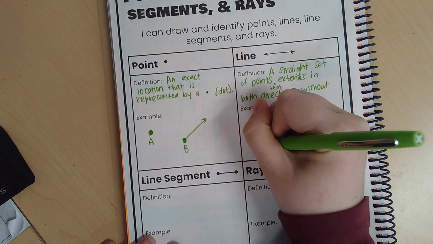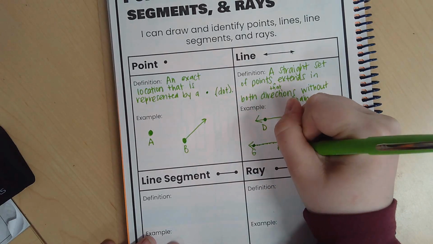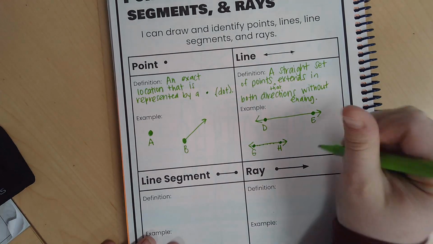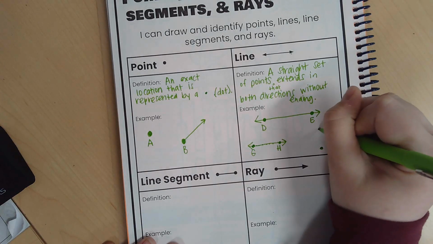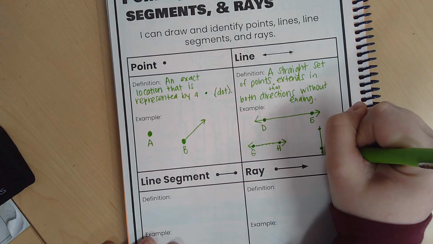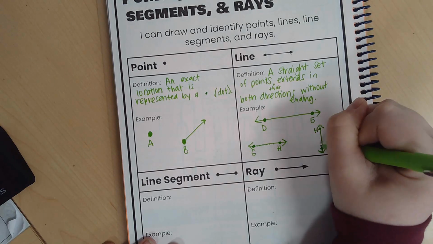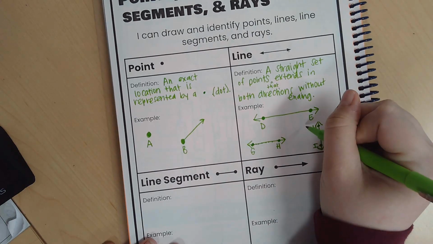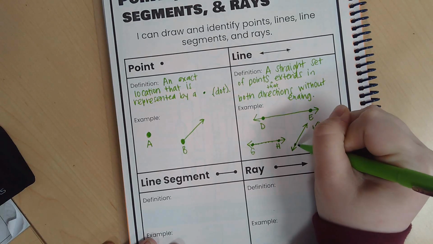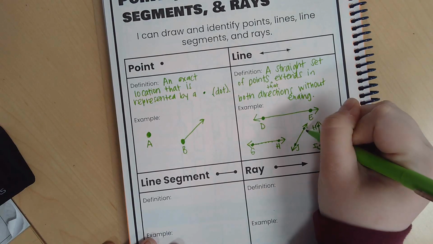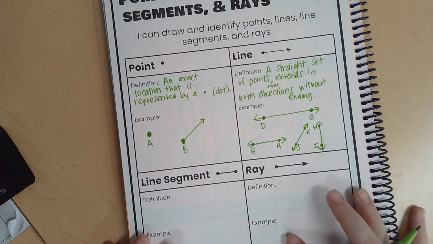So then this could be line GH, okay? It is a straight set of points, but it could be vertical, meaning up and down, okay? So this could be HI. It could still be straight and be diagonal. So it could be JK, but it's just a whole bunch of points that are connected, okay?